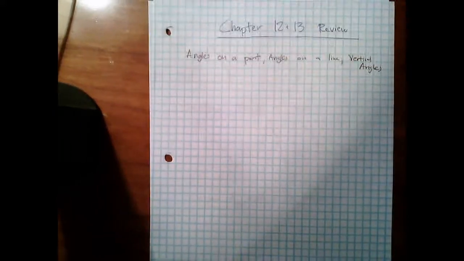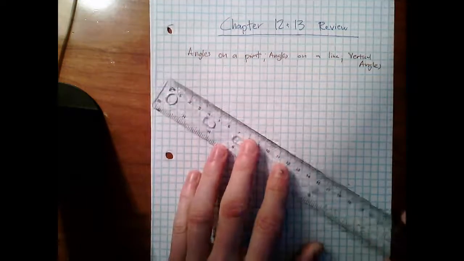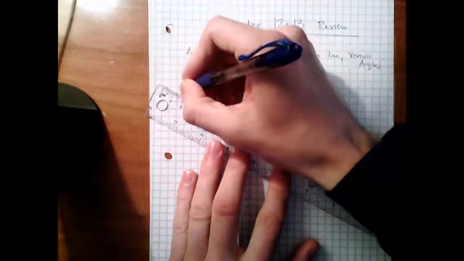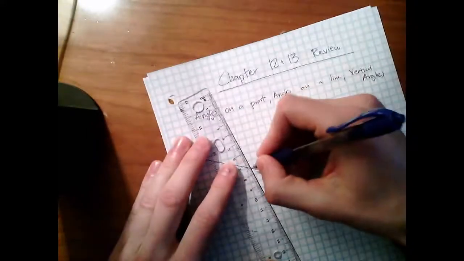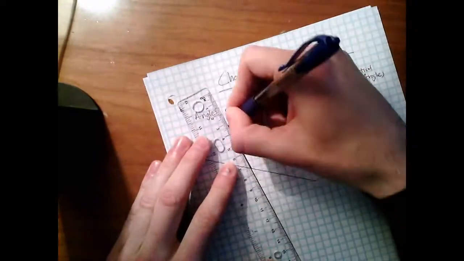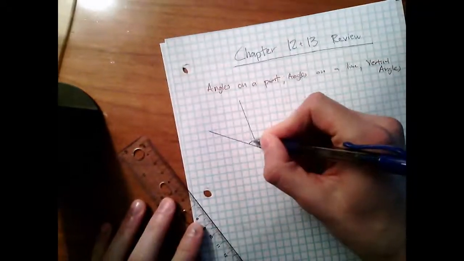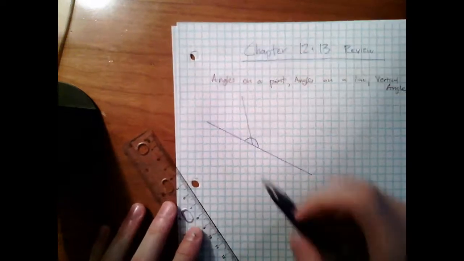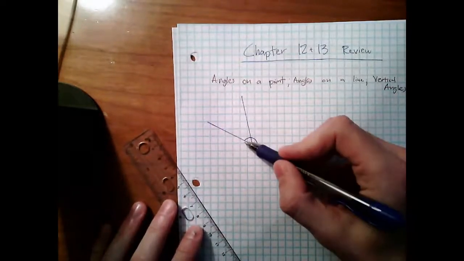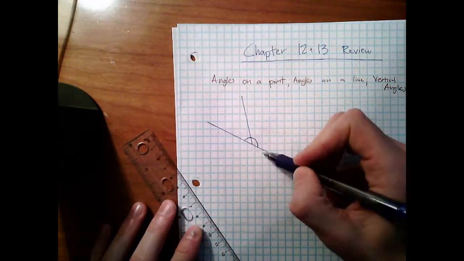This is going to go all the way back to chapter 12, where we start by looking at angles on a point, angles on a line, and vertical angles. Remember, if we have a line that's broken up into a couple different angles, these angles together have to equal 180 degrees because they're one side of a line. A complete circle is 360 degrees, so half of it has to be 180.